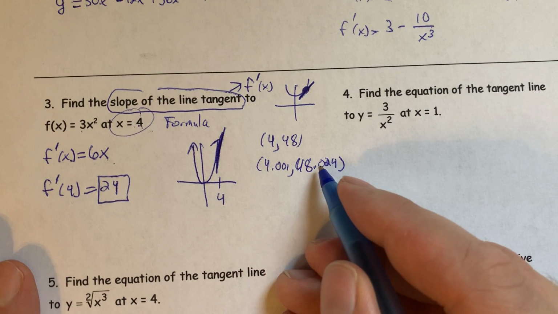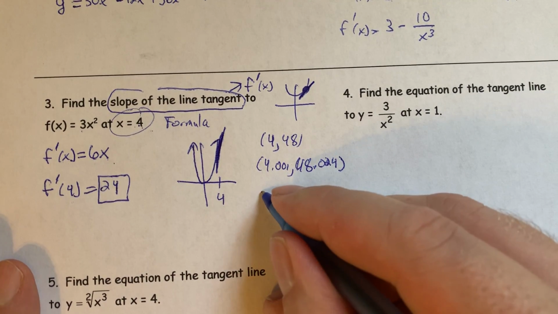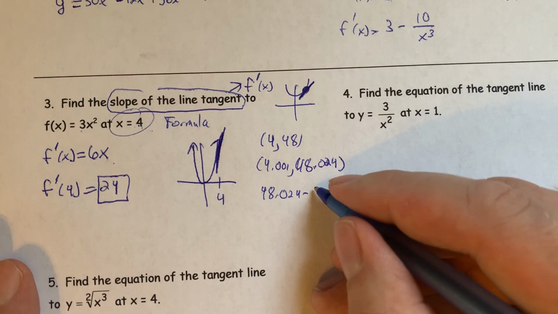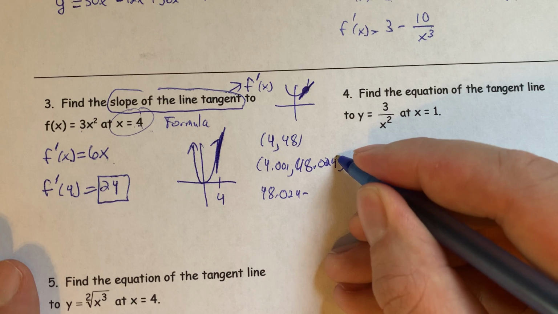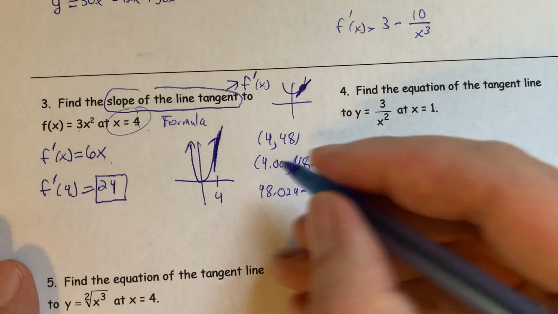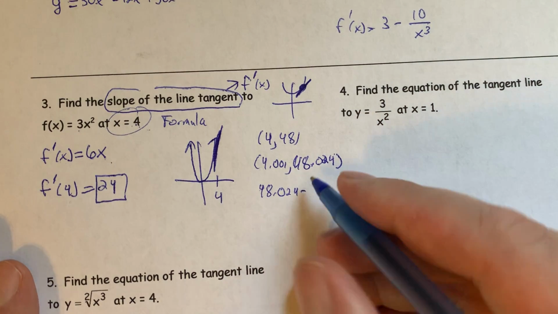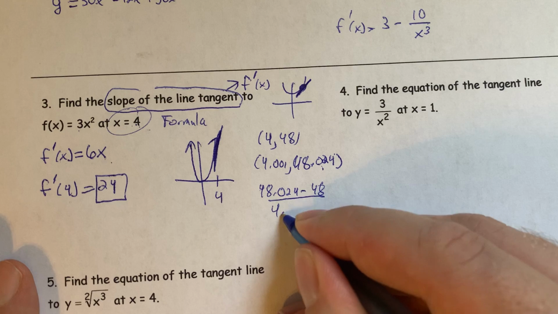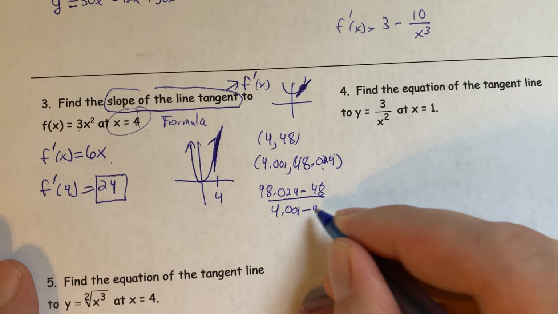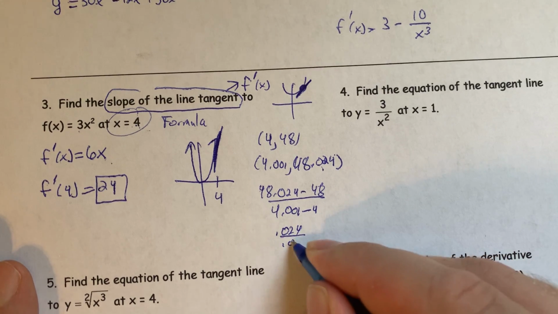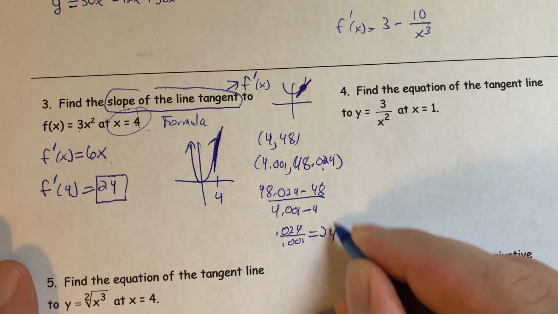And then you'll do y2 minus y1, 48.024 minus 48 over x2 minus x1, and it'll come out to be 0.024 over 0.001, which is 24.